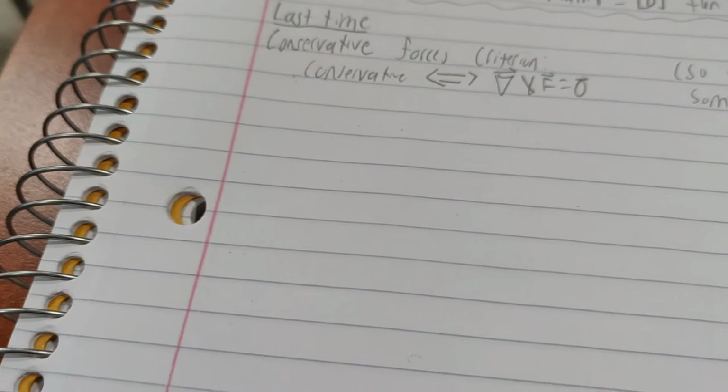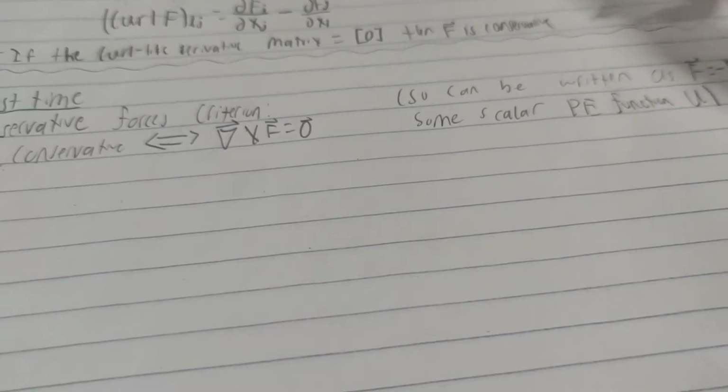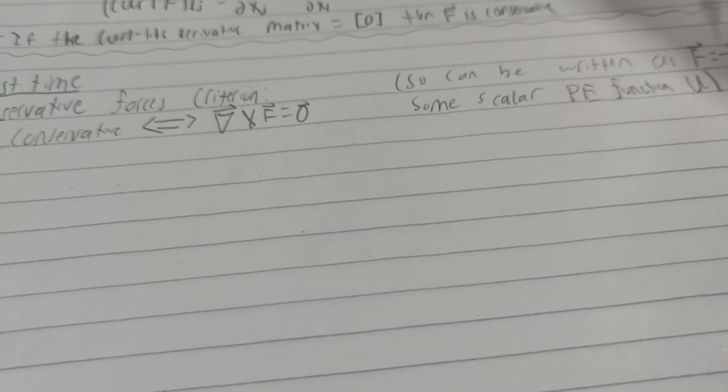If the curl of a particular force vanishes, then we can say that it must be conservative in that region. And what that means for us is that we can write it as the negative gradient of a scalar function. We're basing this on the mathematical theorem that the curl of a gradient is always going to be 0. Okay? So let's just start off with an example.